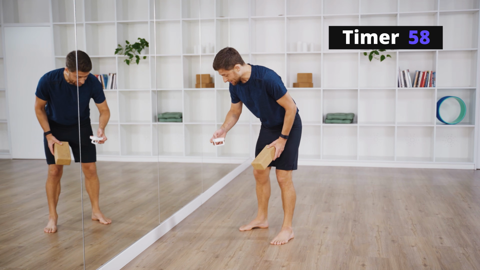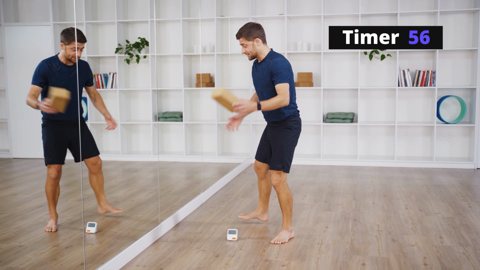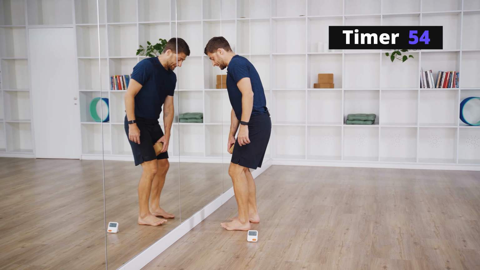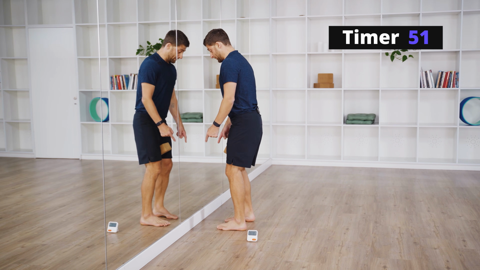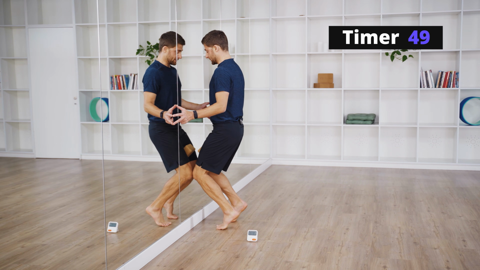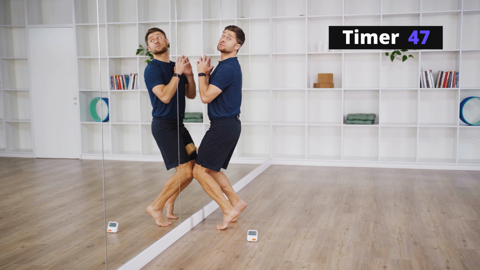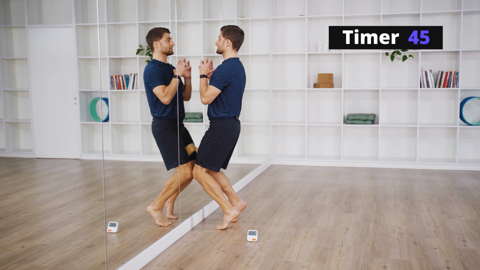Let's get into this variation, and we'll do another minute in this pose. My toes are about 5, 6 inches from the wall. Outer edges of my feet are parallel. I'll squat my knees into the wall, squeeze the block, and steeple my hands.